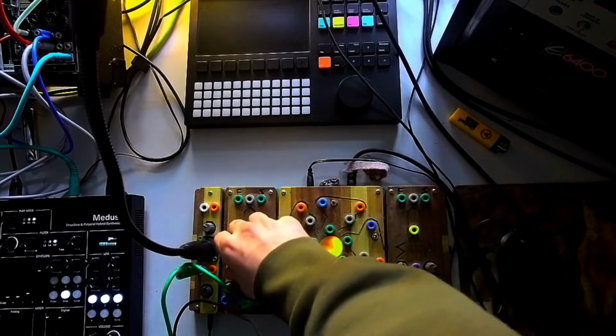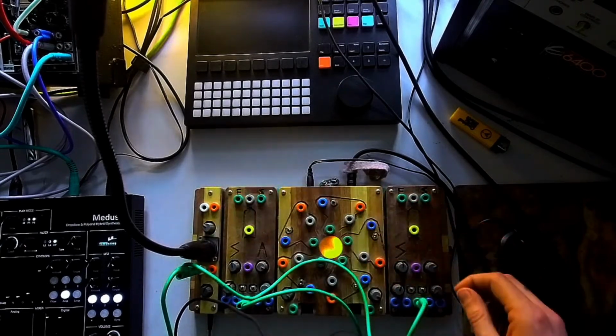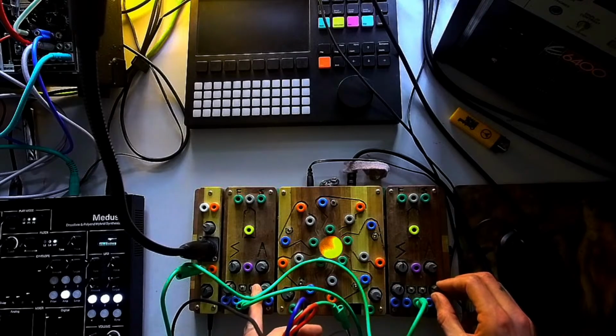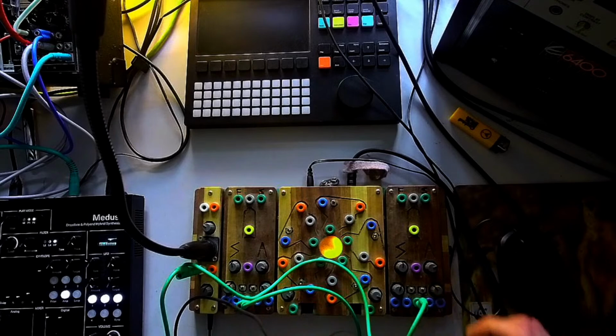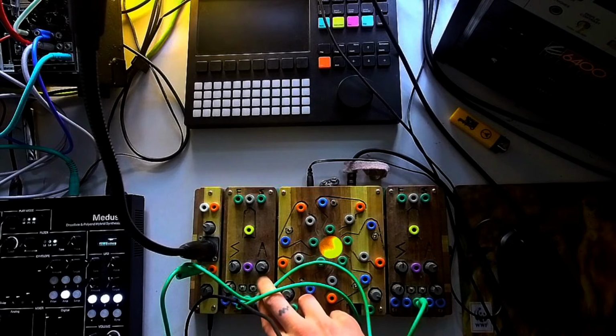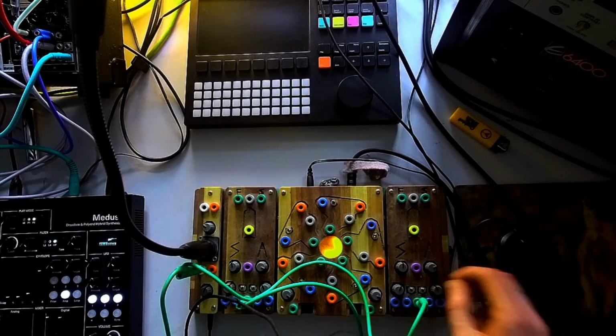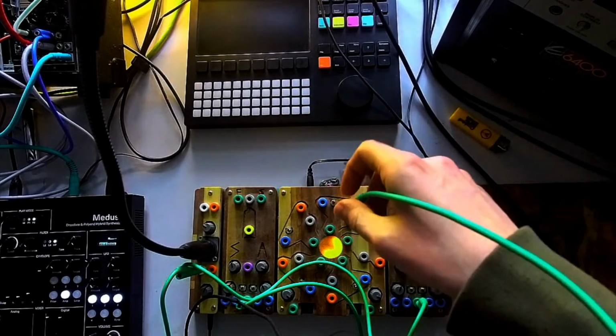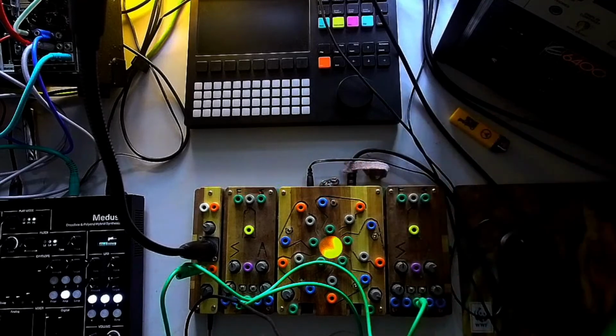And I'm going to start recording this into the Coca Quantus. And as it's recording in, I'm going to start sending modulation to different parts of it.